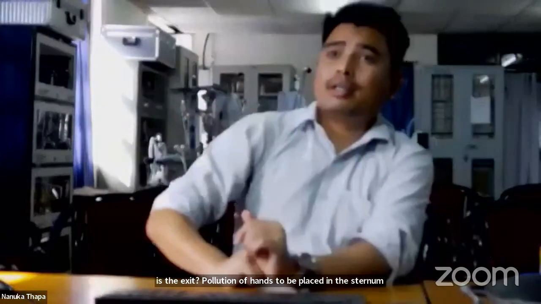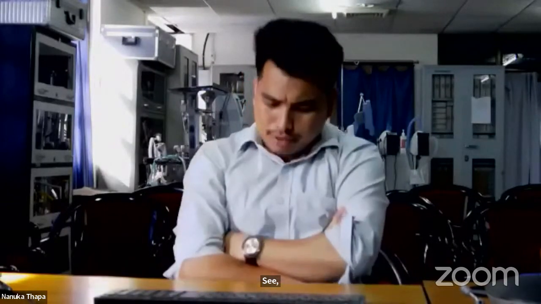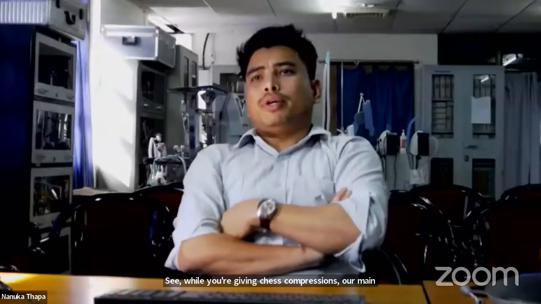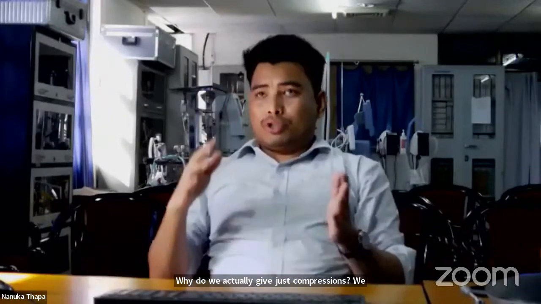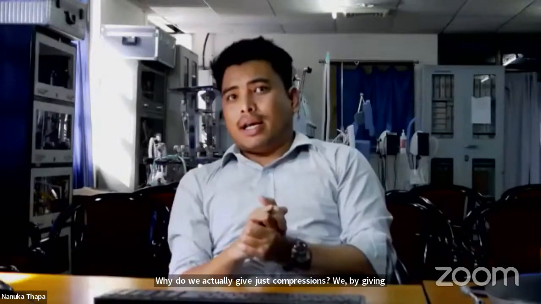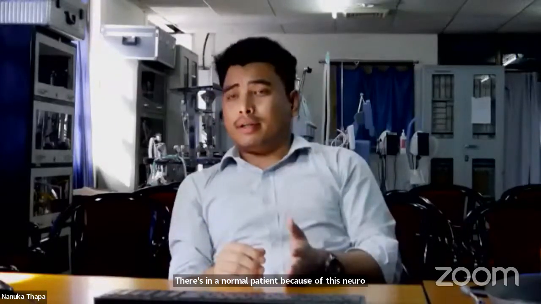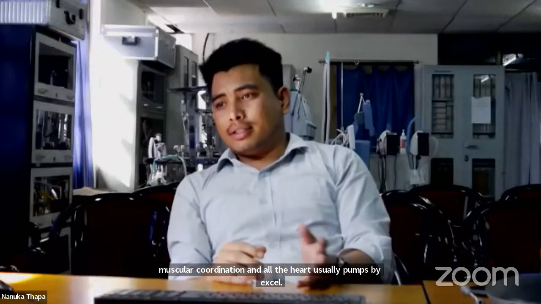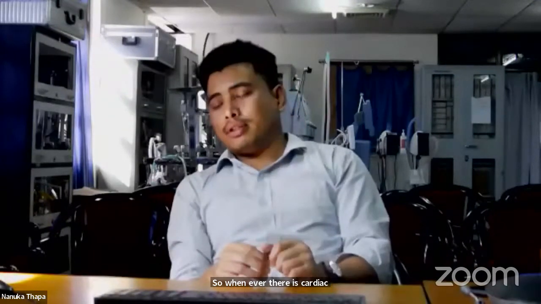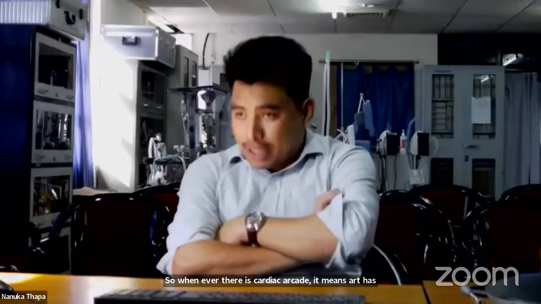Then next: Sir, what is the exact position of the hands to be placed on the sternum? See, while giving chest compressions, why do we actually give them? By giving chest compressions, we want to pump the heart artificially, as in a normal patient the heart usually pumps by itself because of neuromuscular coordination and all. Whenever there is cardiac arrest, the heart has started to slow down or stop, so in those cases we need to give chest compressions.